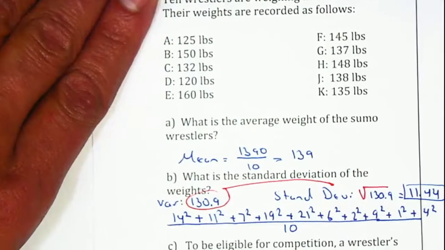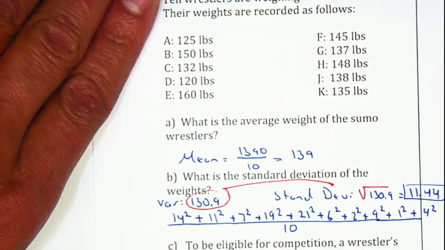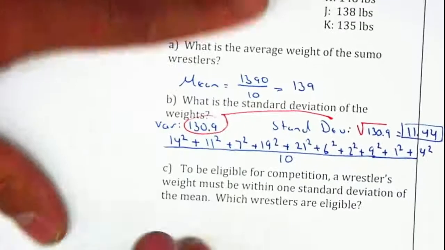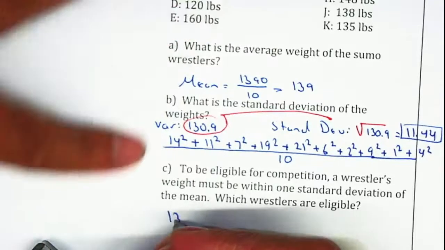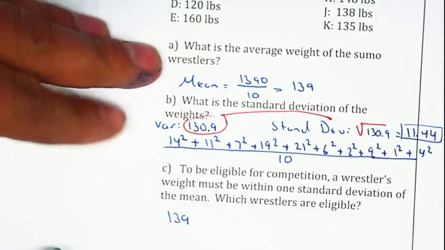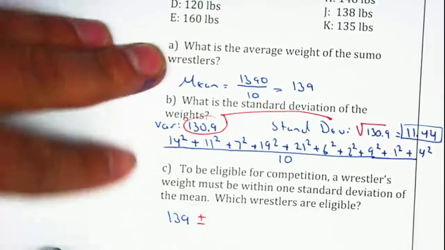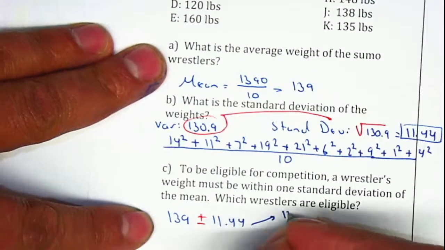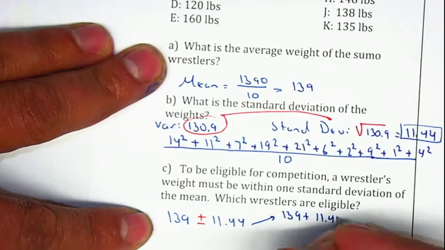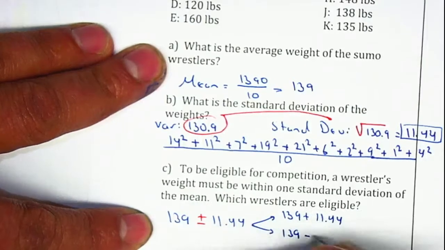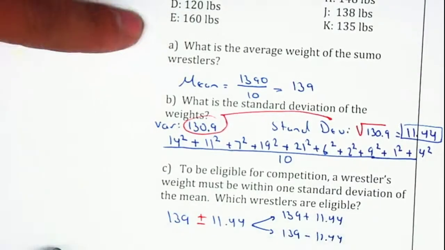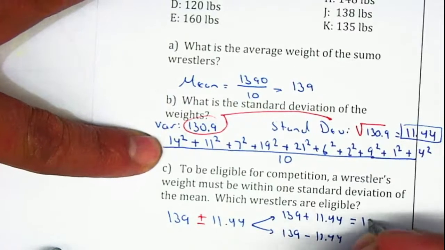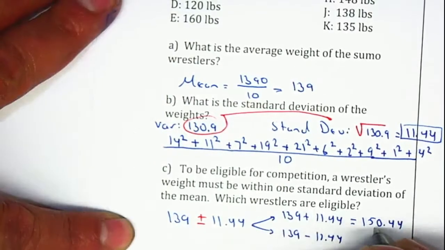Now, letter C says, to be eligible for competition, the wrestlers must weigh within 1 standard deviation of the mean. So therefore, I'm going to take my mean, and I'm going to add and subtract my standard deviation. Very similar to your margin of error. So it'll be 139 plus 11.44 and 139 minus 11.44. I can use my calculator to calculate this, so I don't have to do it by hand. So add it, and it gives you 150.44. That'll be the maximum weight that they can qualify for.